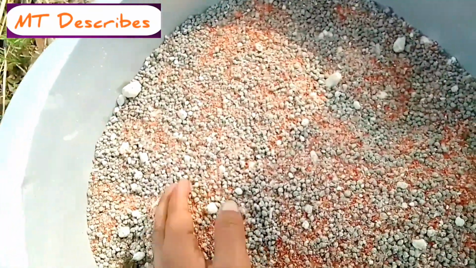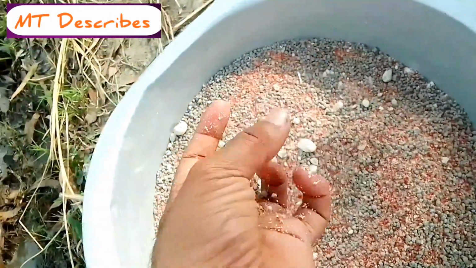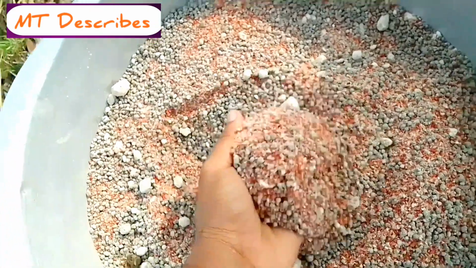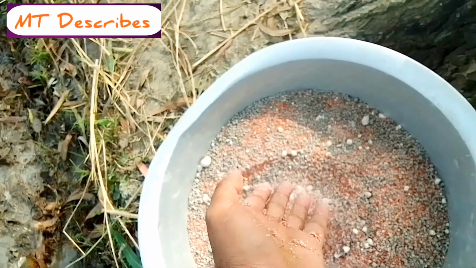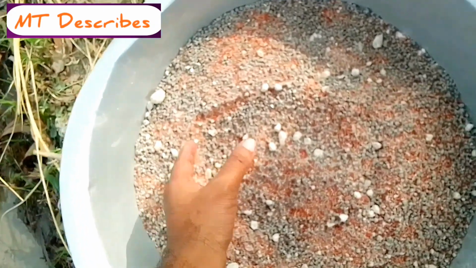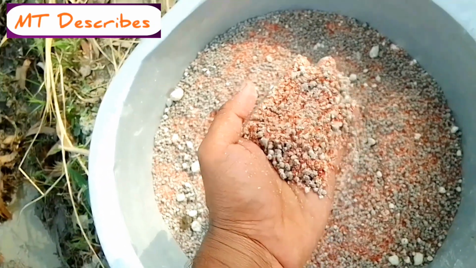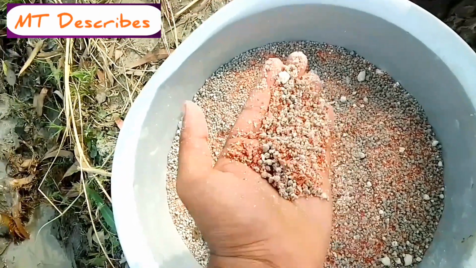Here is the fertilizer which you use in the muddy soil before planting the baby rice, and this fertilizer is called, I think, gypsum. Yes, gypsum.